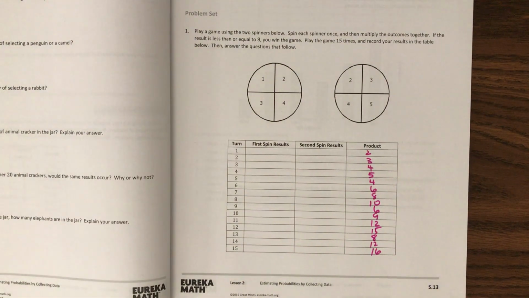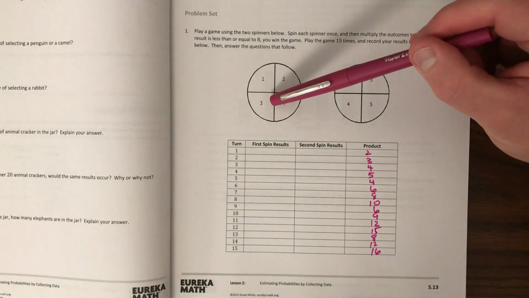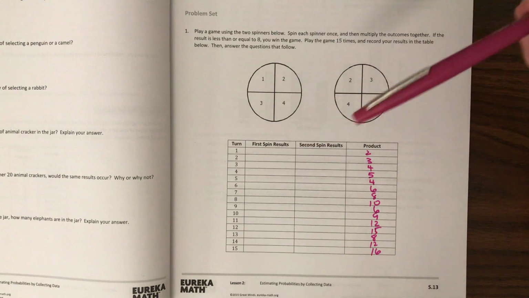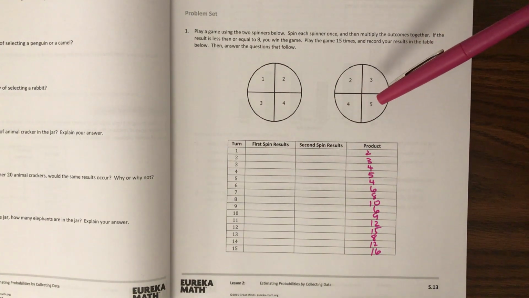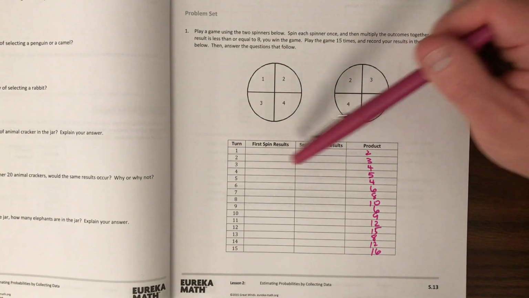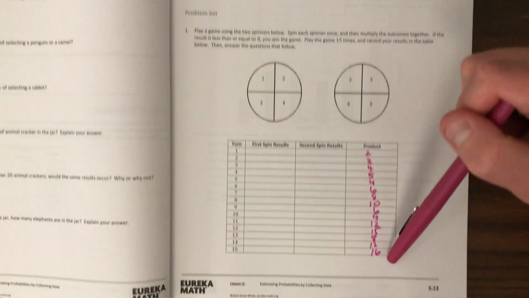All right, let's look at the Module 5, Lesson 2 problem set. It starts off by asking you to play this game where you spin this spinner and get a number, and you put the number in the box here. And then you spin this spinner and you get a number, and you put that number in the box here. And then you multiply the two numbers to get their product.